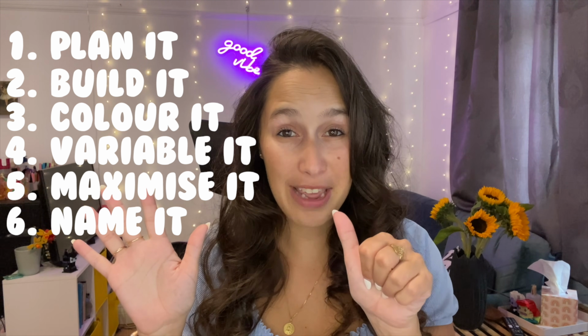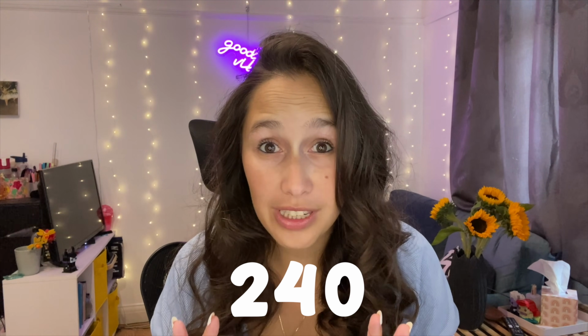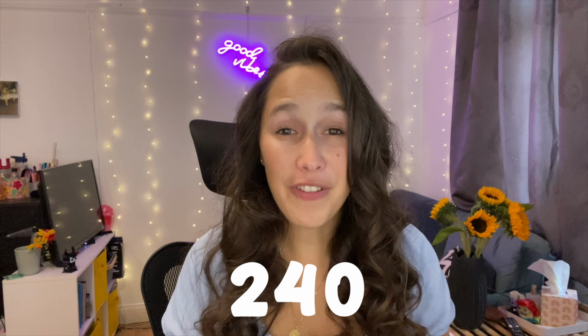Let's jump in. We're going to start off with building the most used component in the books, and that is a button. We all have them. Every design system component library has one. To create our button today, we're going to go with an 8-step system. We're going to plan it, build it, color it, variable it, maximize it, name it, component it, and prototype it. And at the end, we will have 240 buttons to work with. So without further ado, let's jump into step 1, plan it.